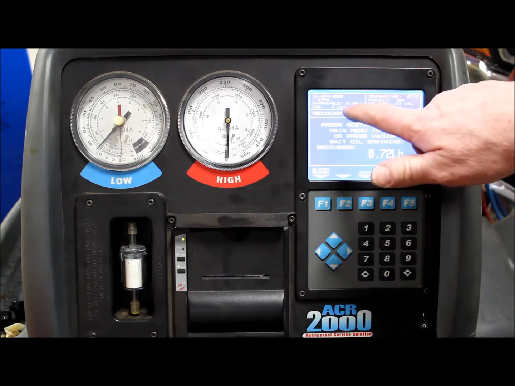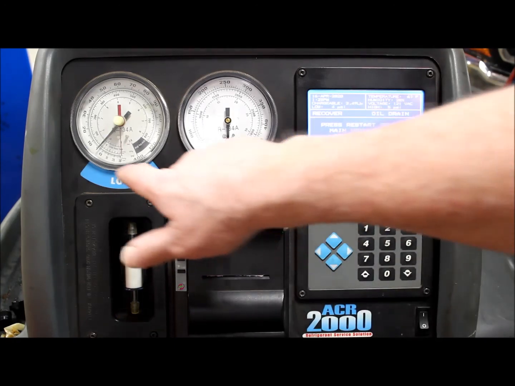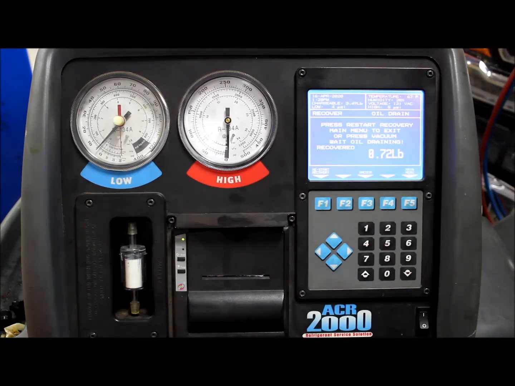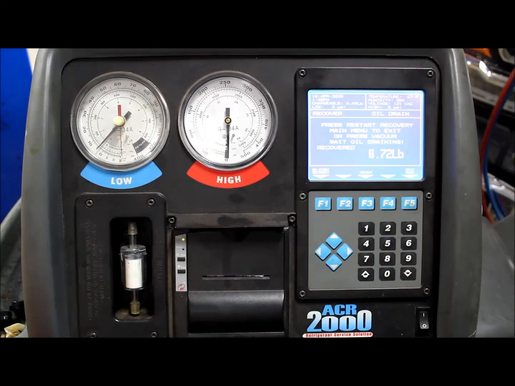If you look here, you can see there's still just the slightest amount of pressure in the system. On the gauge here, you can see just a little bit above zero, maybe 4 or 5 pounds. So if we do it again, we may get some more out. Right now we're at 0.72.